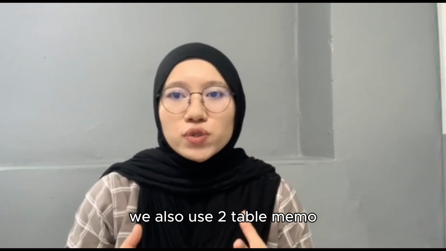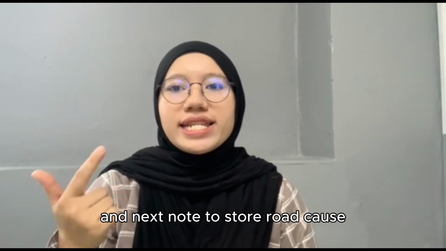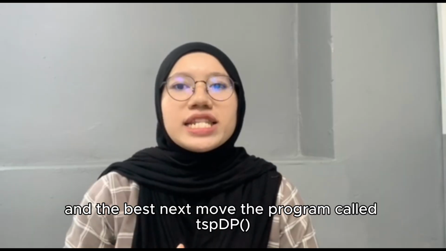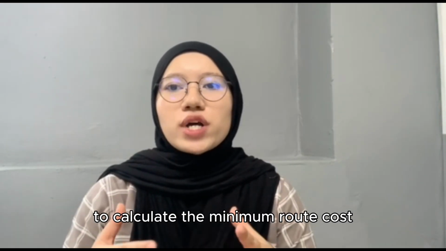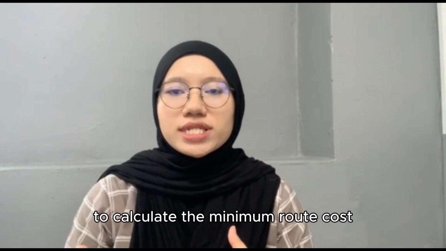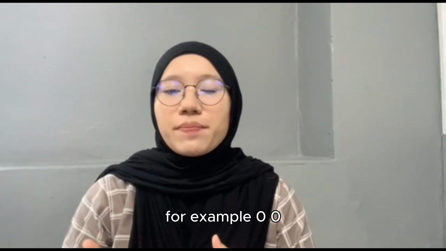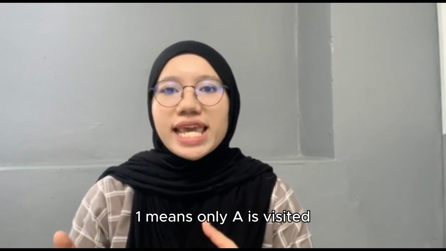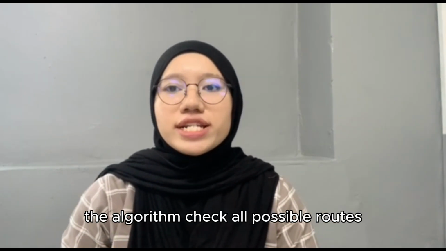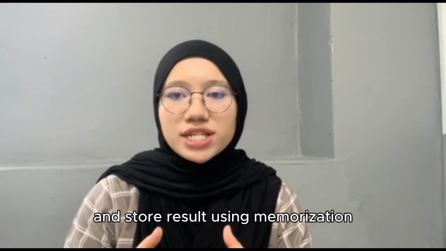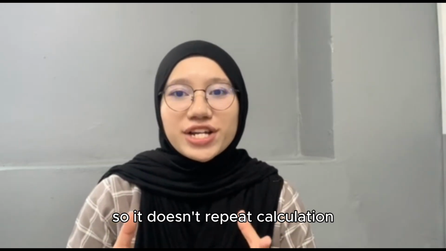We also use two tables, memo and nextNode, to store the route cost and the best next move. The program calls TSPDP to calculate the minimum route cost. It uses bit masking to track which ports are visited. For example, 001 means only A is visited. The algorithm checks all possible routes and stores results using memoization so it doesn't repeat calculations.